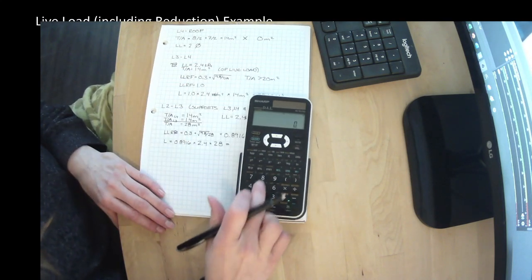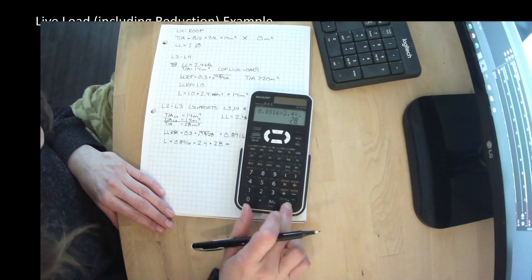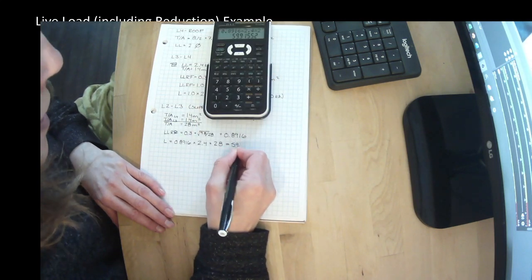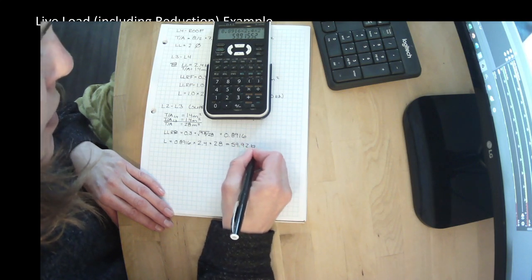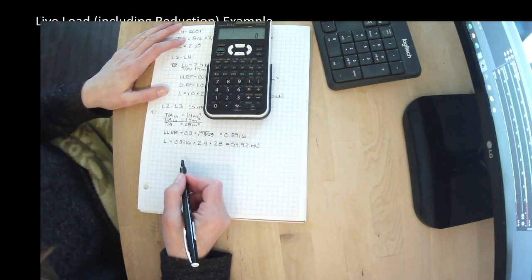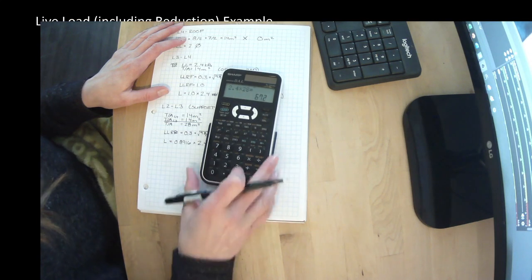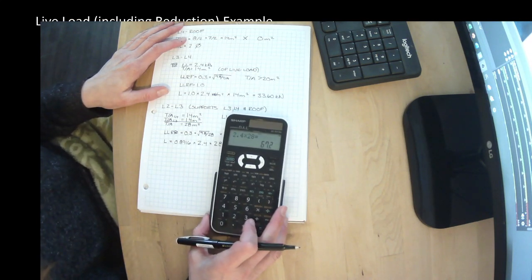Oh, no I didn't, sorry. So 0.8916 times 2.4 times 28 equals 59.92 kilonewtons. What would it have been if we hadn't used our live load reduction factor? We would have gotten 76.2 kilonewtons.